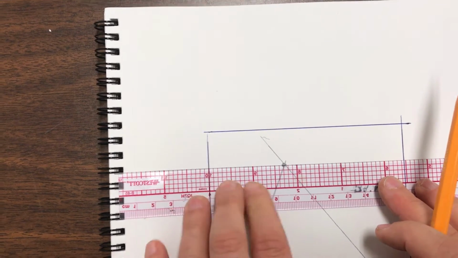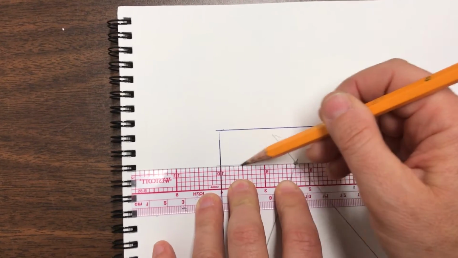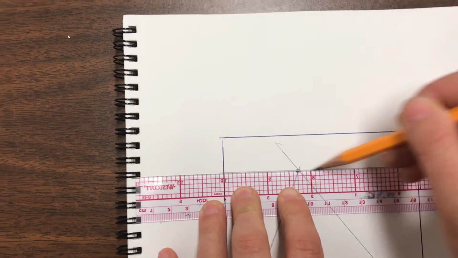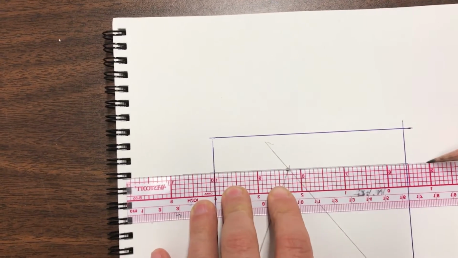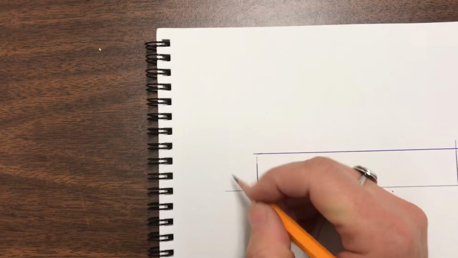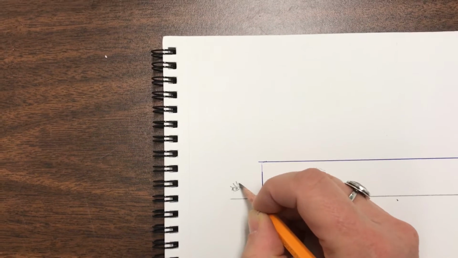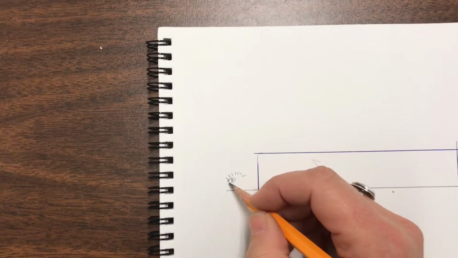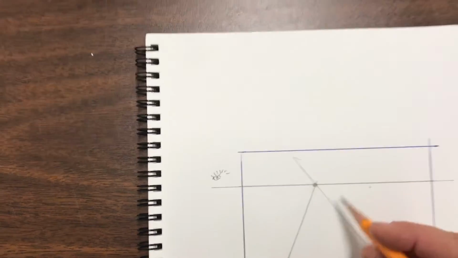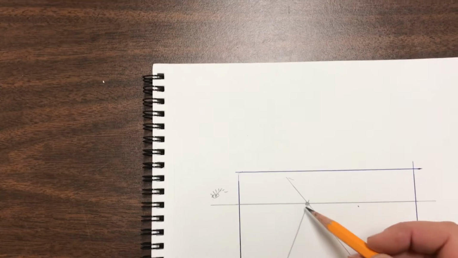This is my horizon line. This is at my eye level. So I'm just going to mark it with a little eyeball here so we remember. Oh, that's terrible. Anyway, so there's my eye level.